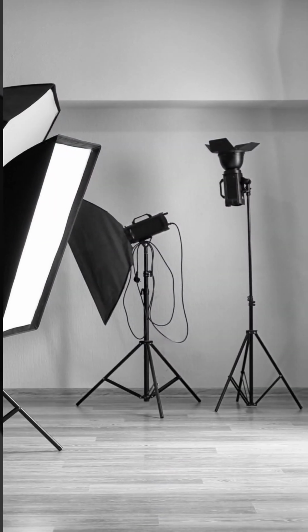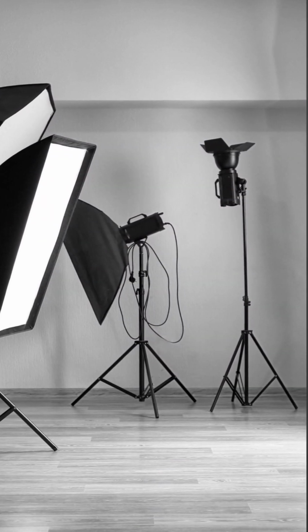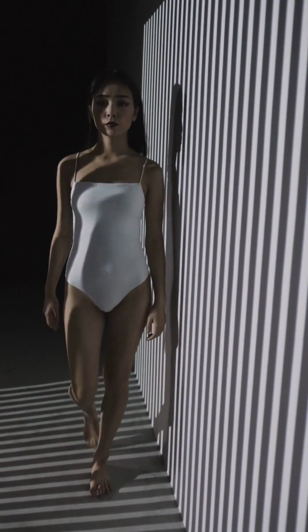7. Lighting is key. Use natural light whenever possible or invest in softbox lights to create even and flattering lighting. Avoid harsh shadows and overexposure.